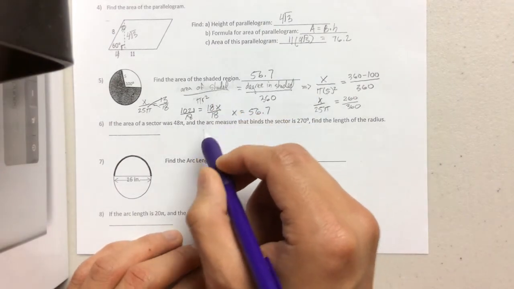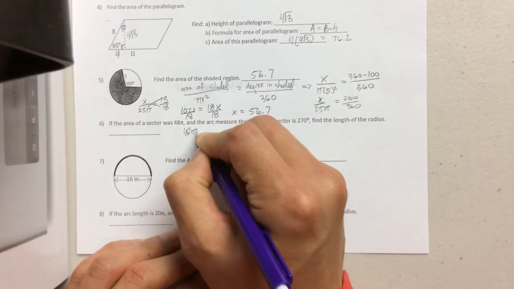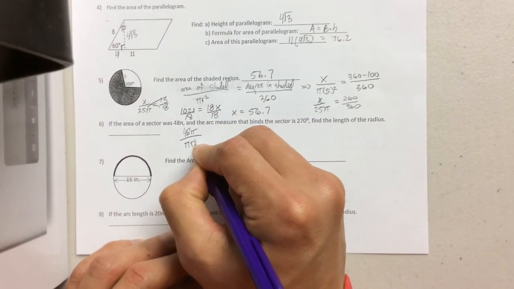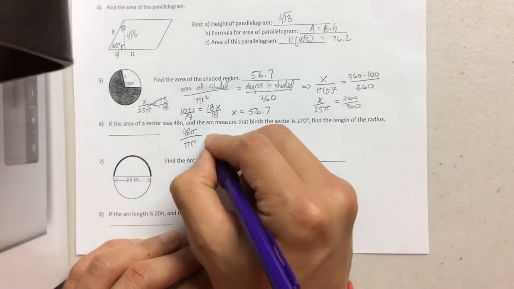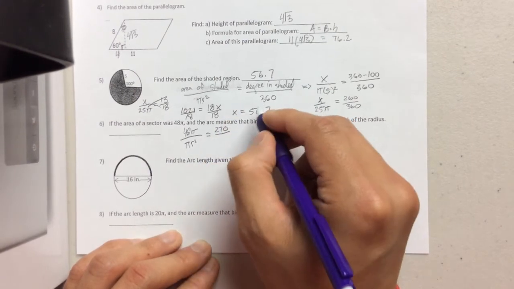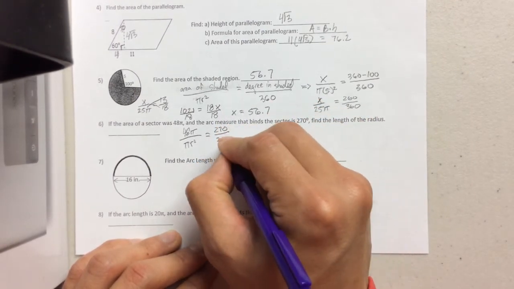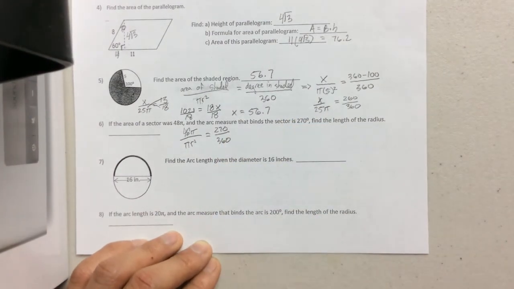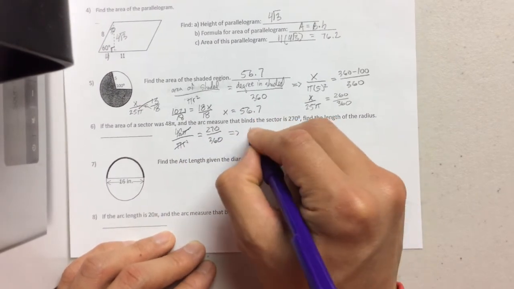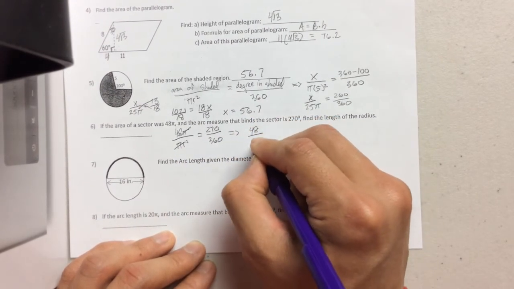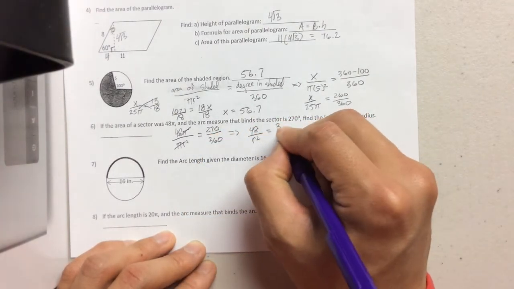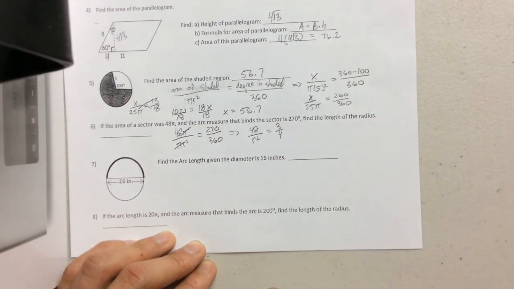Area of the shaded region is 48 pi divided by pi r squared, since we're trying to find the radius, equals the degree in the shaded region, 270, over the total degree, which is always 360. Now we can simplify. The pi cancels out, so you get 48 divided by r squared equals 270 divided by 360, which you can simplify to 3 over 4.